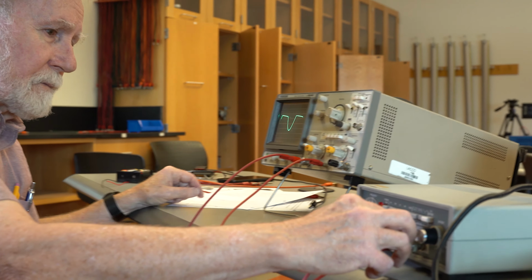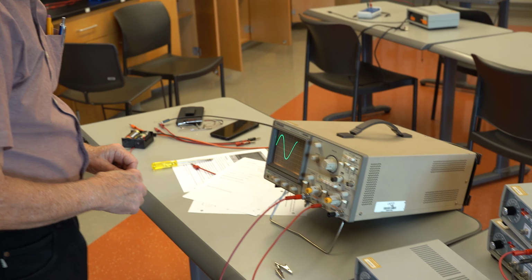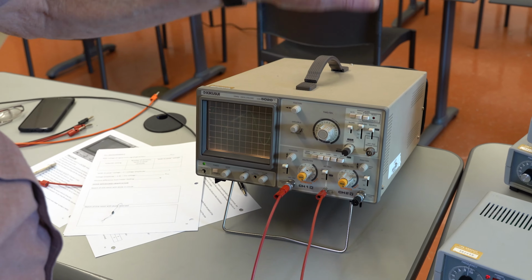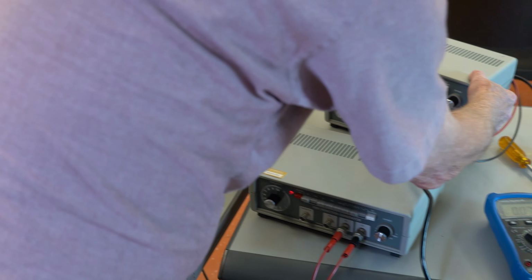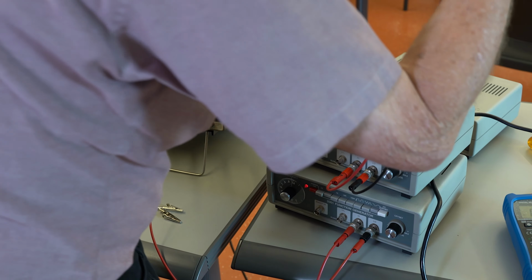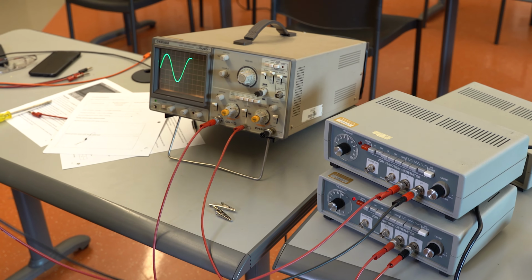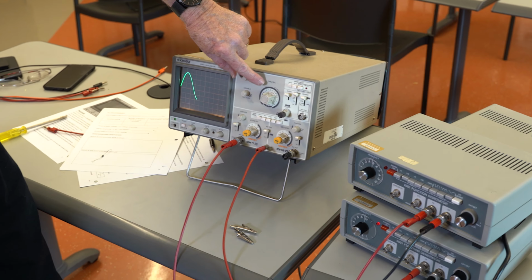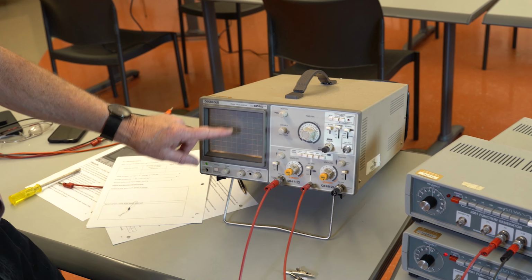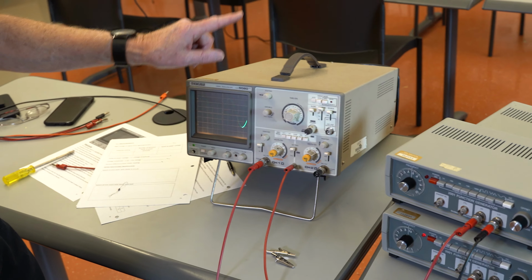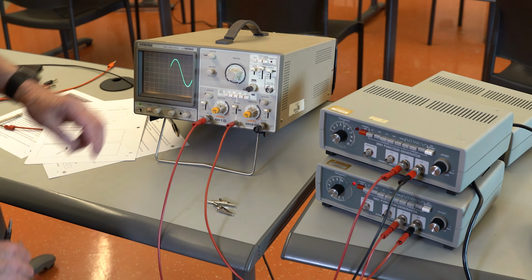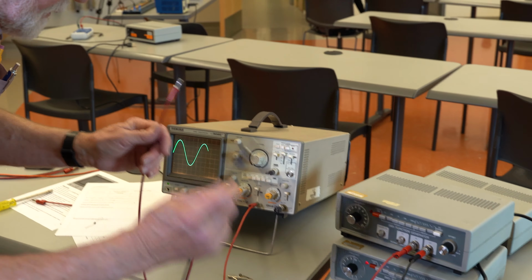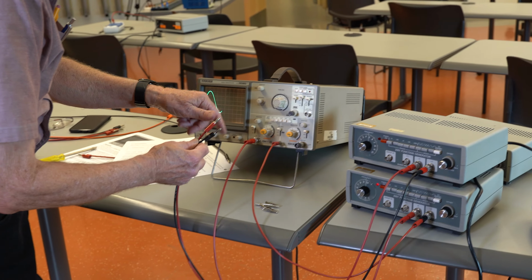Okay, so another thing that the oscilloscope is useful for is measuring the frequency ratios between two devices. If we have two frequency generators, normally the time controls the horizontal with your time per division switch, and the voltage controls the vertical. But what we're going to do now is reconfigure the oscilloscope so that one sine wave is controlling the vertical and another sine wave is controlling the horizontal.